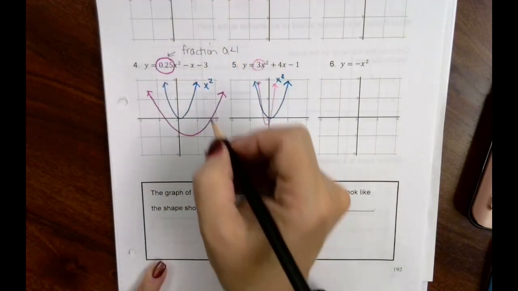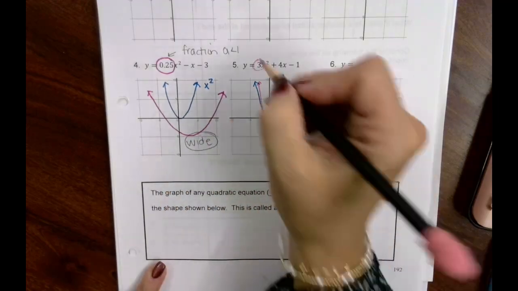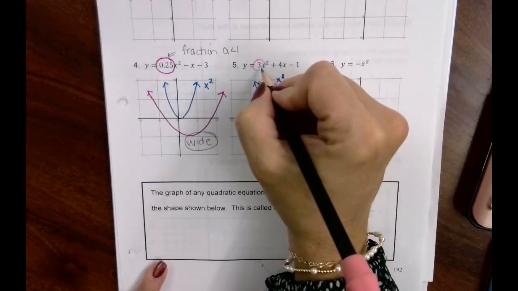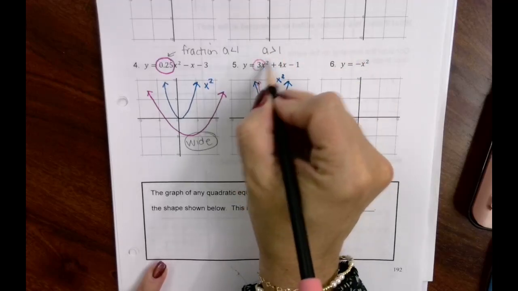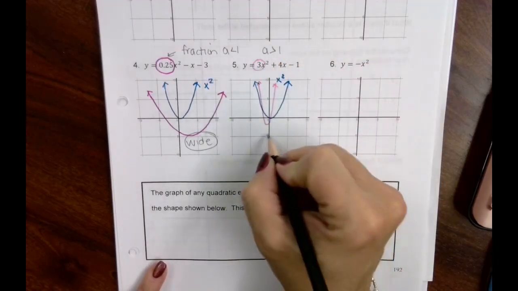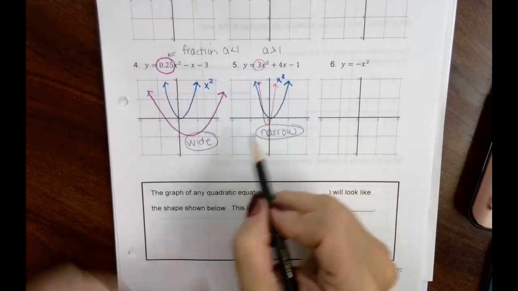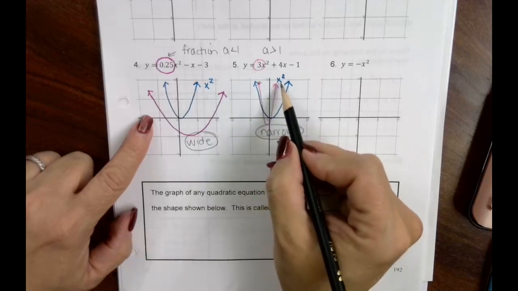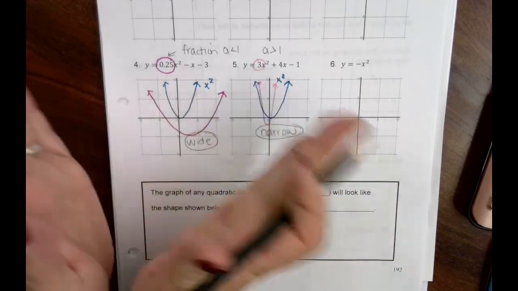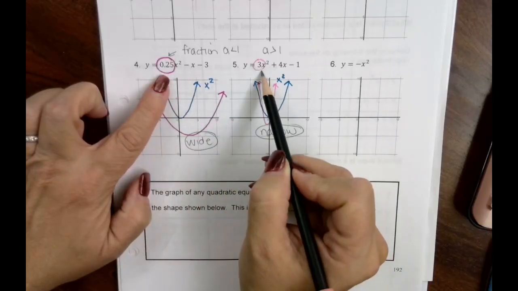When the a value is less than 1, my graph gets really wide. This value is a whole number bigger than 1, so if a is 3, it's bigger than 1, then my graph gets very narrow. So sometimes we call this a stretch, and sometimes we call this a shrink, okay? But the width of our parabola is dependent on this a term, okay?